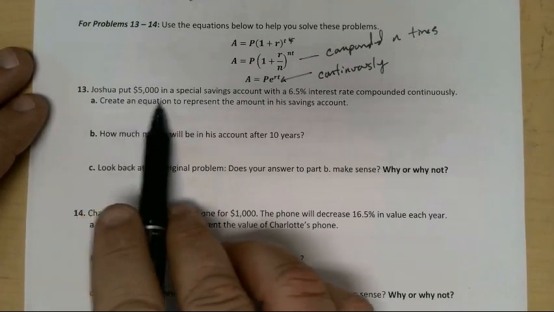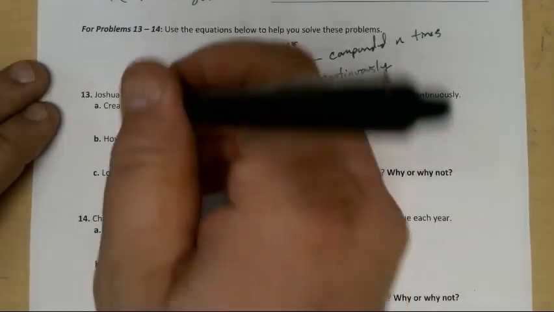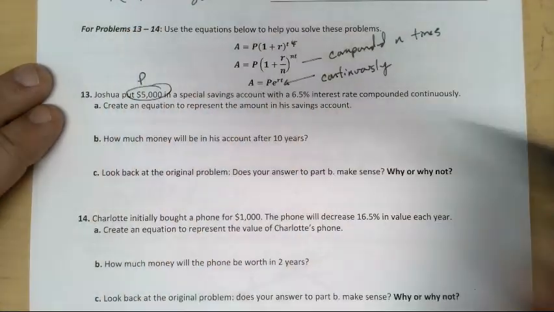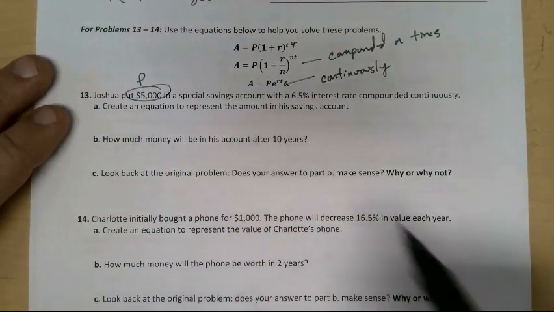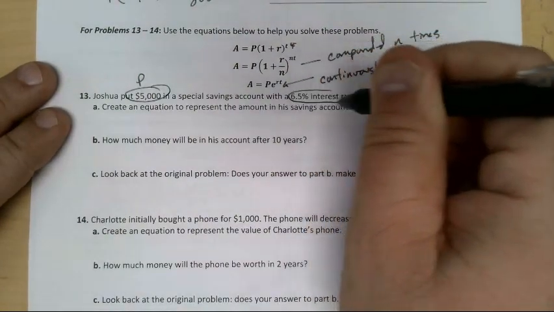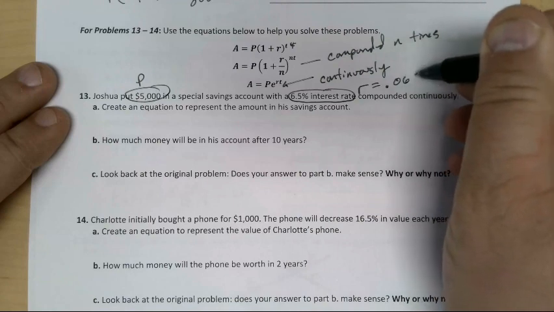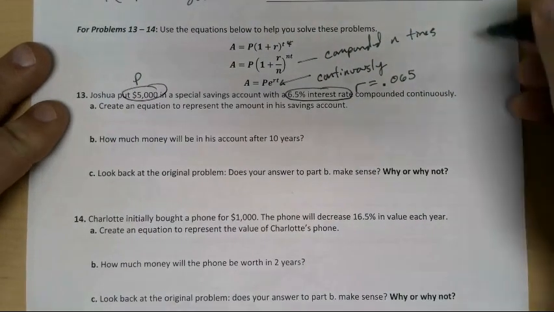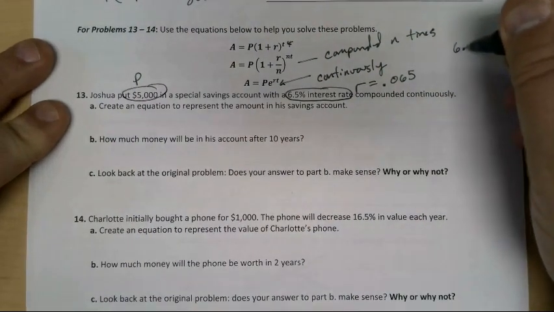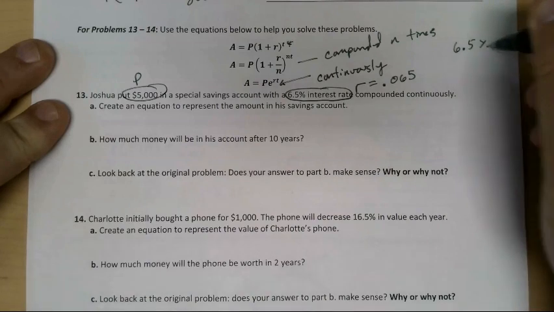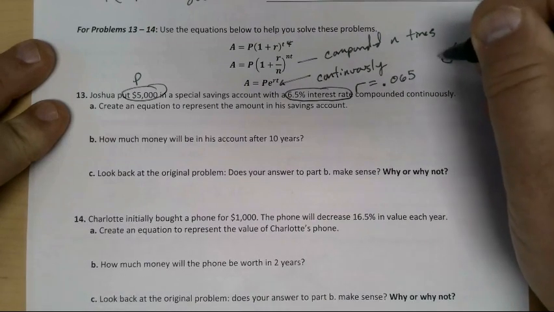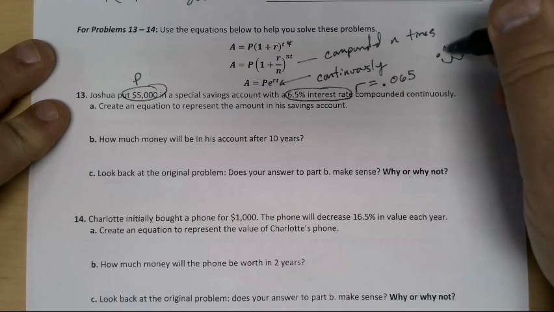So John put $5,000 into a special savings account. So right now I know that's my principal. With a 6.5% interest rate, that tells me that the rate is 0.065. Remember, to change a decimal to a percent, or a percent to a decimal, you just take that and you move it back 2 spots, which means you may have to add a 0 here.